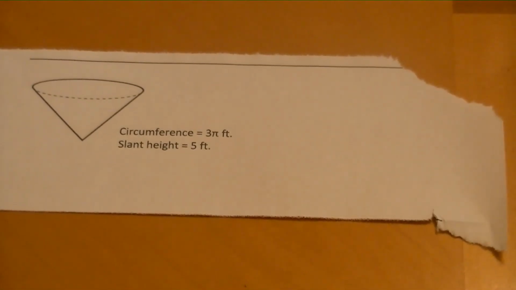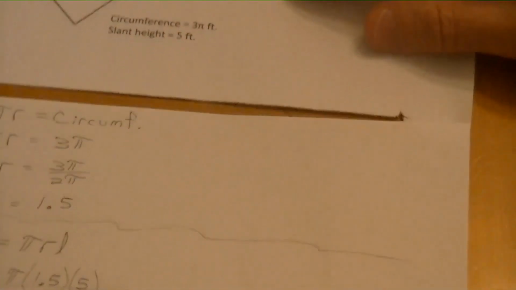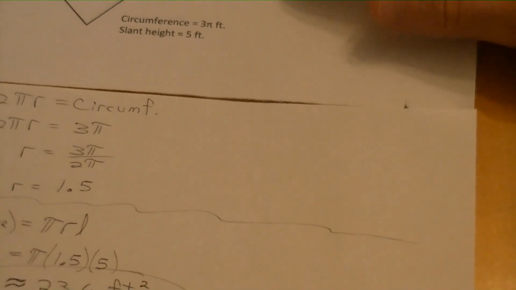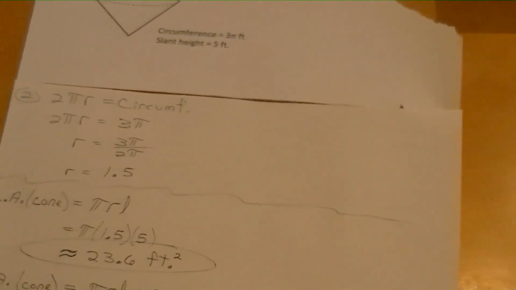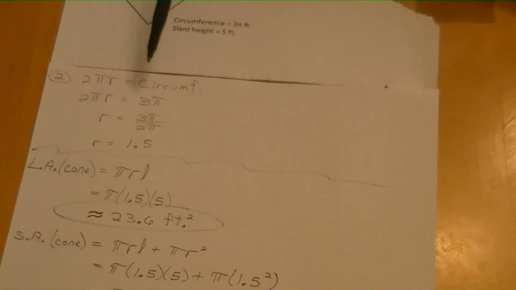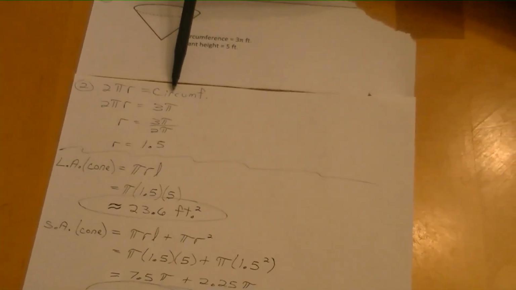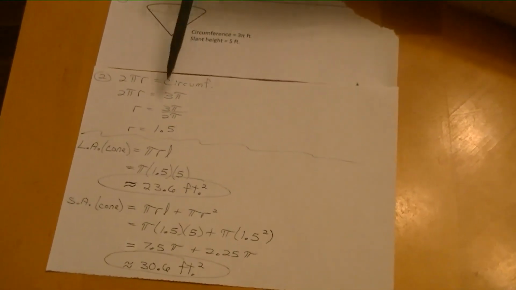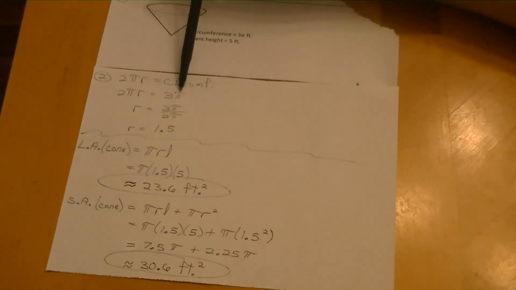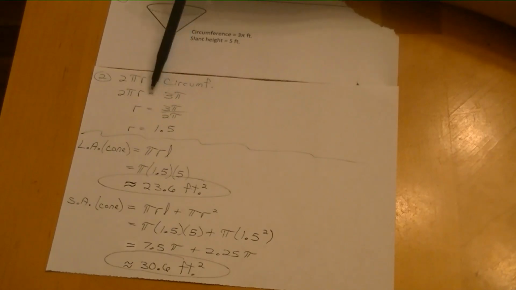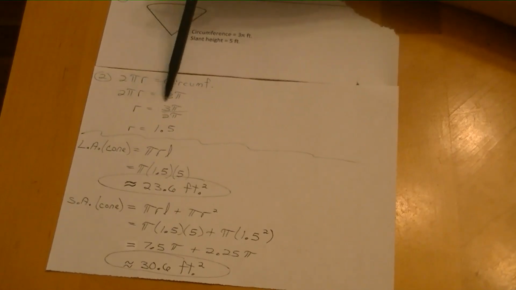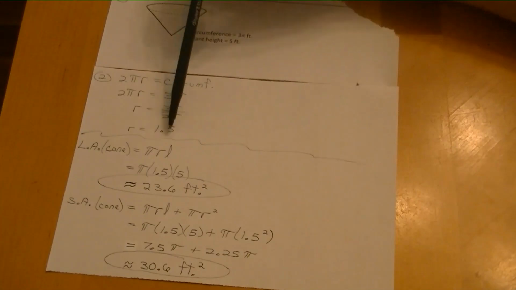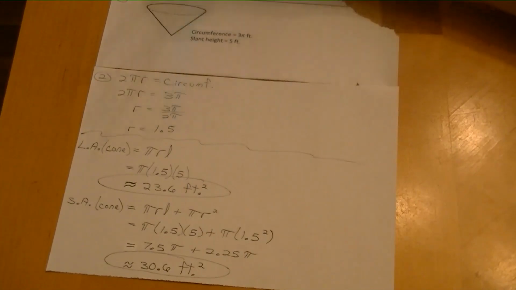All right. So again, we need to figure out the radius. If the circumference is given, and we know the circumference formula is 2 pi r, then I can replace the circumference with the given circumference that was 3 pi. So I want to solve for radius. Divide both sides by 2 pi. Radius is 1.5. And now we're home free.